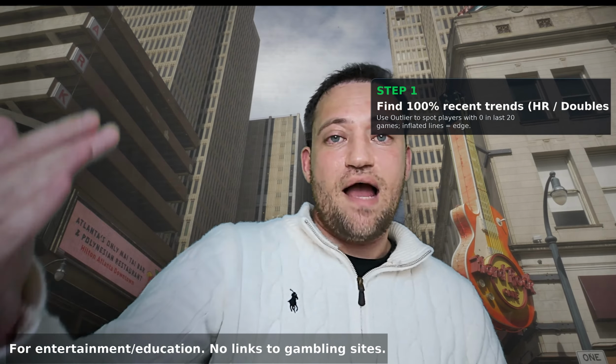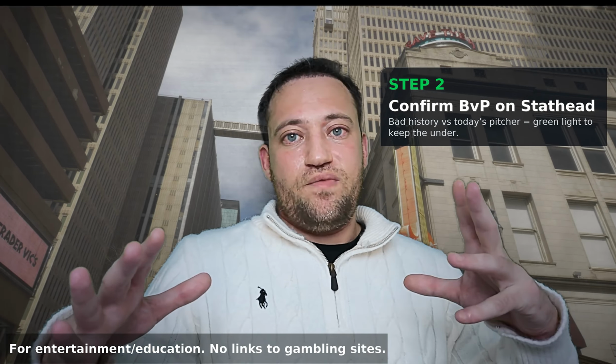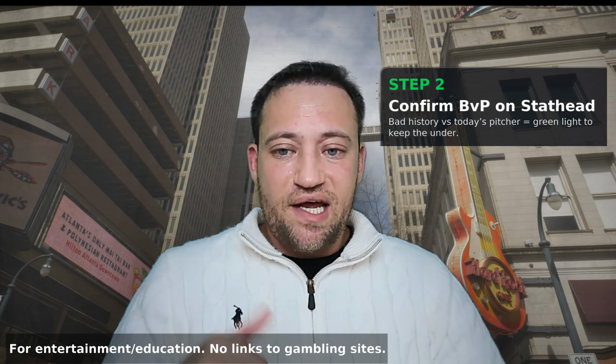So that's why Statmuse is good, because it could be that he hasn't gotten a double or hasn't gotten a homer, but he's gotten a triple. It could be that his exit velocity is very high. So you can also use Baseball Savant. There are all these different strategies to try to get a surefire way to know that this player is going to get a hit.